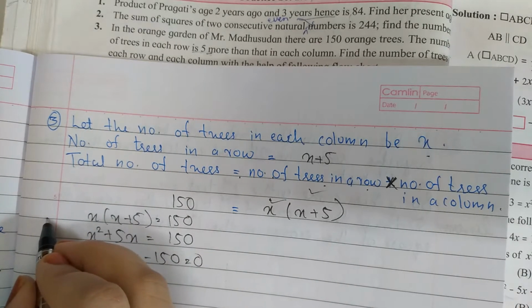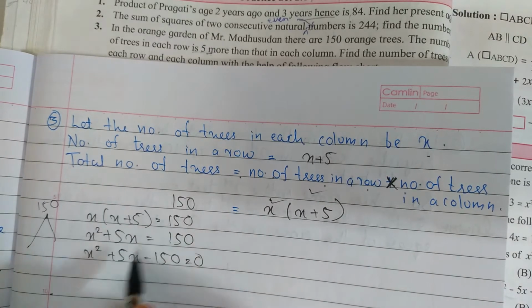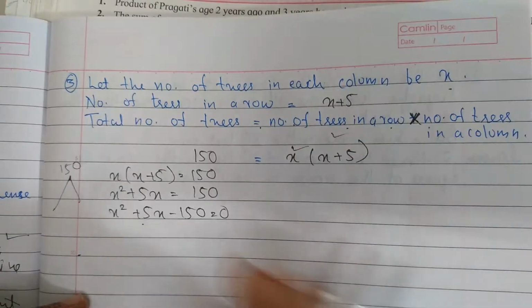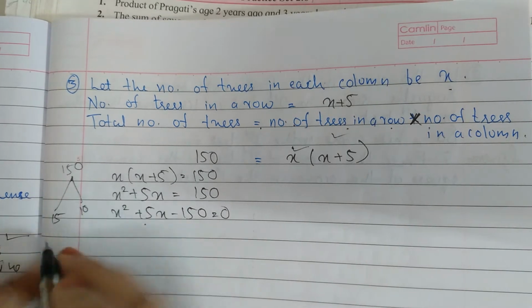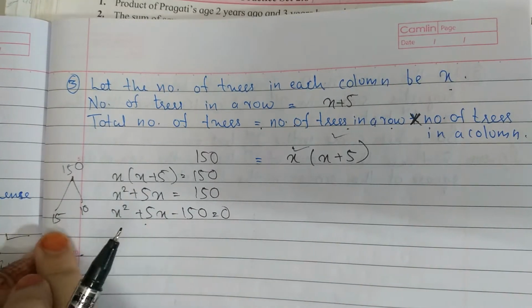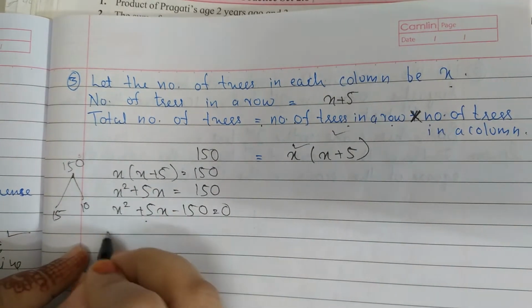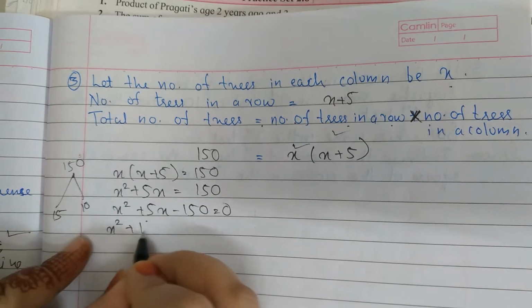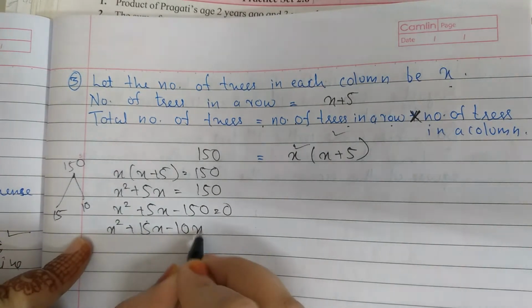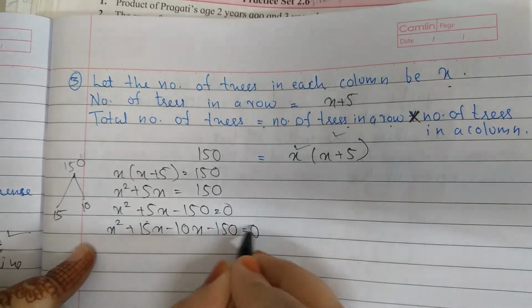Now we will take factors of 150 so that we will get 5x. Factorization of 150, we can take 15 times 10, which is 150. Now 15 minus 10 is 5. So let's write it: x square plus 15x minus 10x minus 150 is equal to 0.